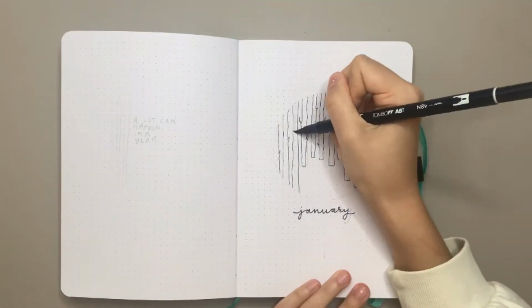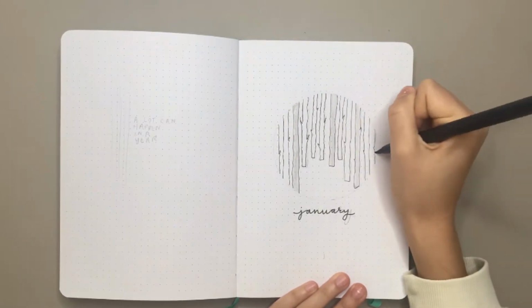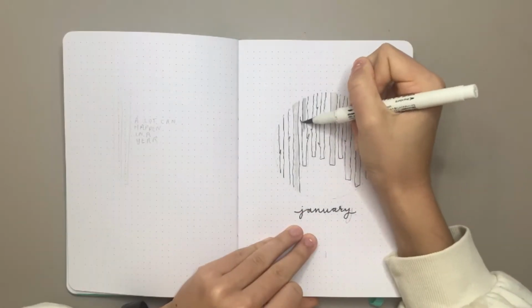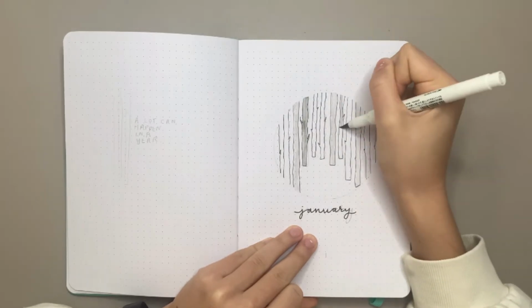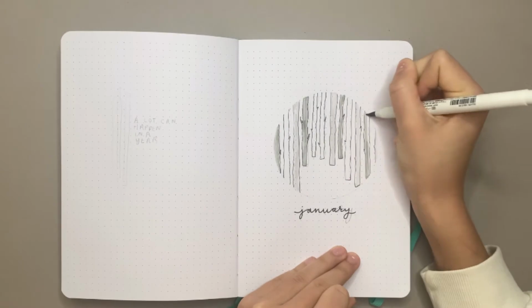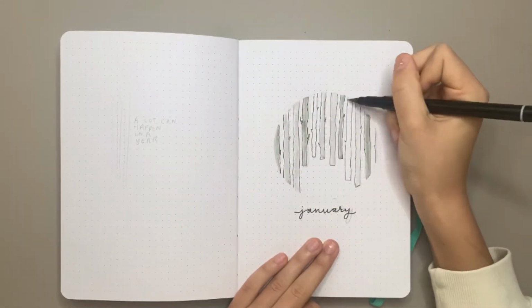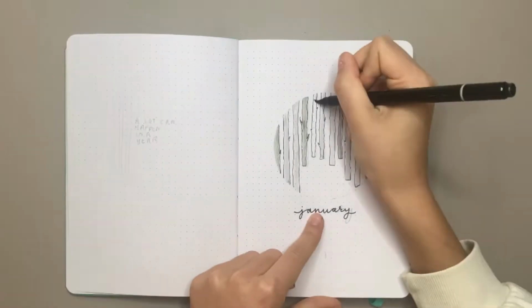But yeah, I started off by drawing out this circle in pencil using a compass, or you can just trace around something that's circular, just to kind of capture the forest in a circle. Does that make sense? I saw some really cool pictures on Pinterest where people did that, so I will have those linked down below once again. And then I did some really simple lettering underneath.